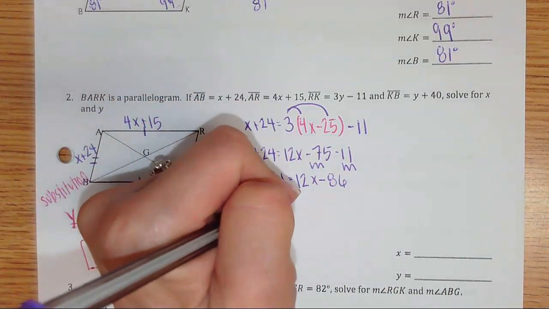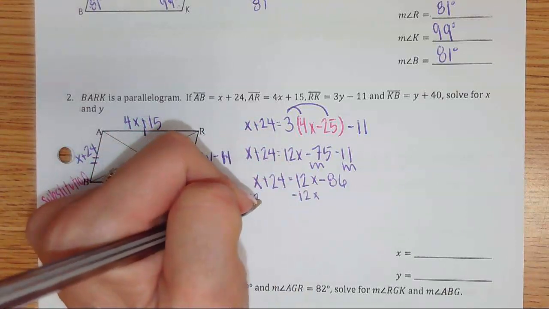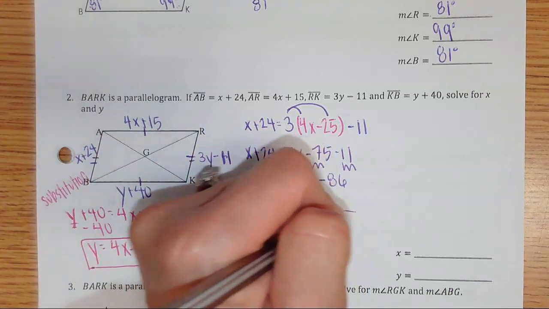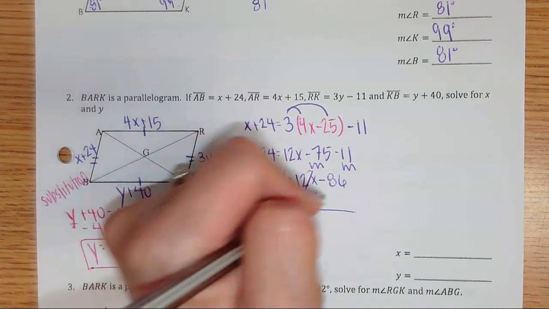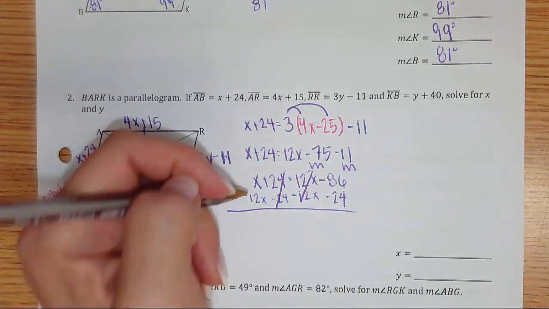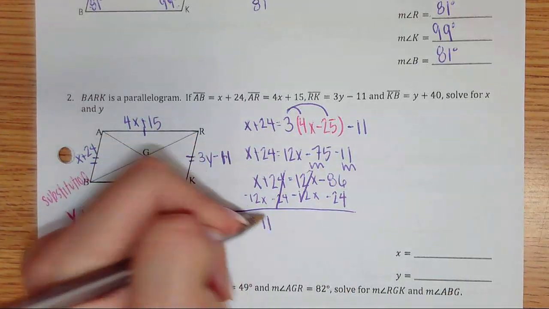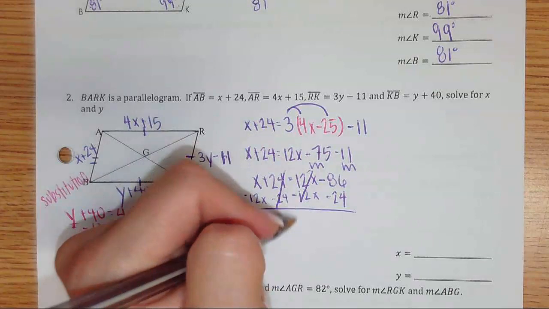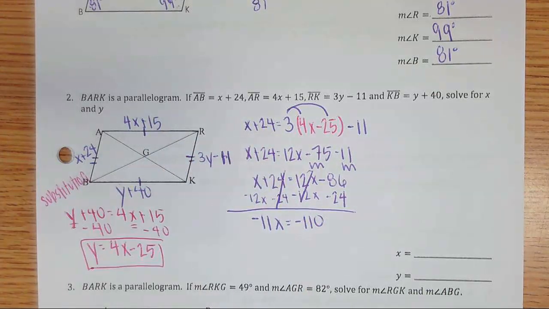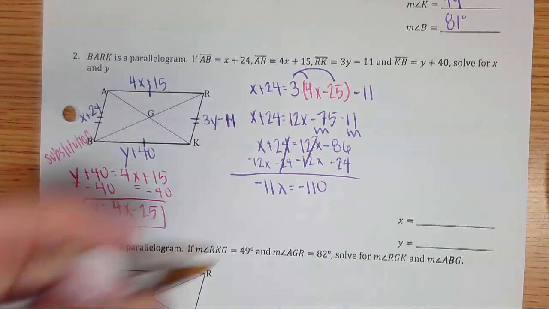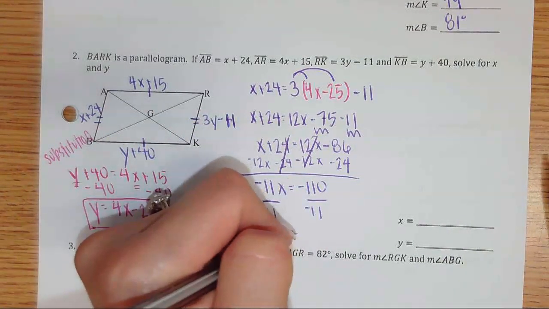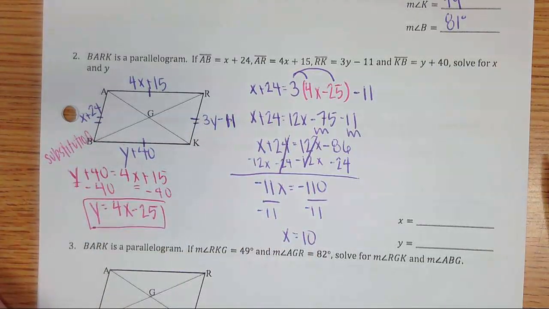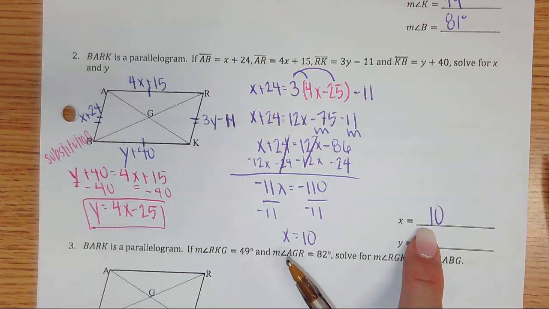All right, so I want to move things around. I'm going to subtract 12x from both sides. And I'm going to subtract 24 from both sides. And I'm going to end up with negative 11x equals negative 110. I'll divide by negative 11 and divide by negative 11 and get x equals 10. All right, so that's what x equals.